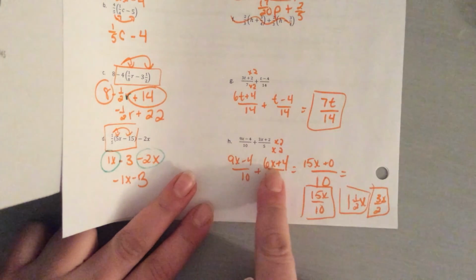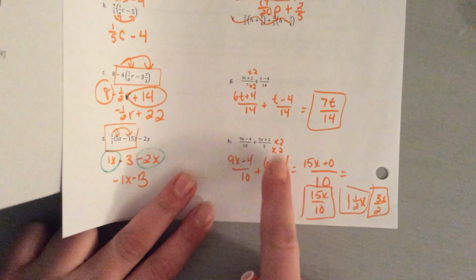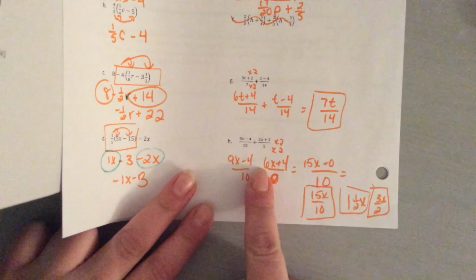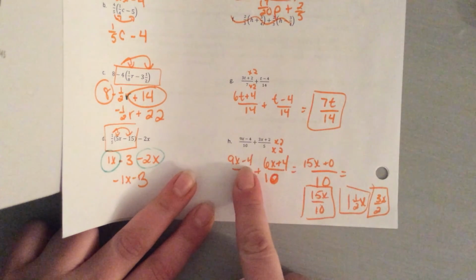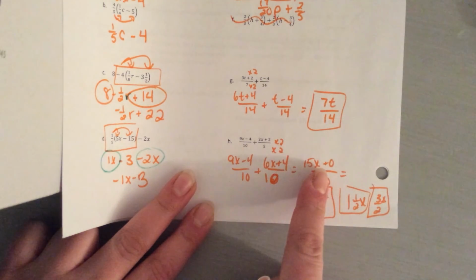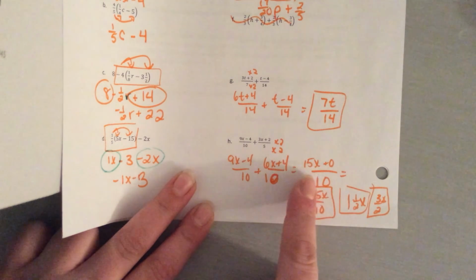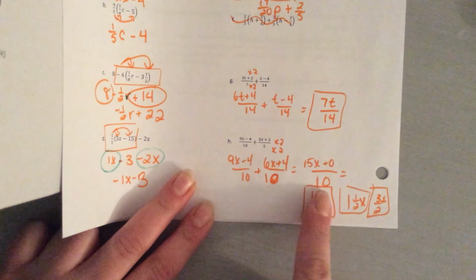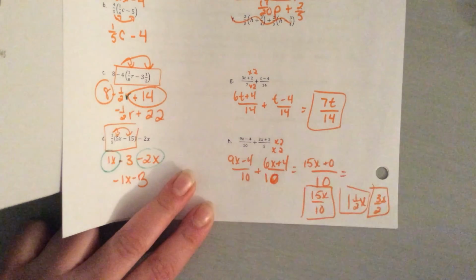So this becomes 6x plus 4 instead of 3x plus 2, because we multiply by 2. So 9x plus 6x is 15x. Negative 4 plus 4 gives you 0. Okay, so 15x over 10.